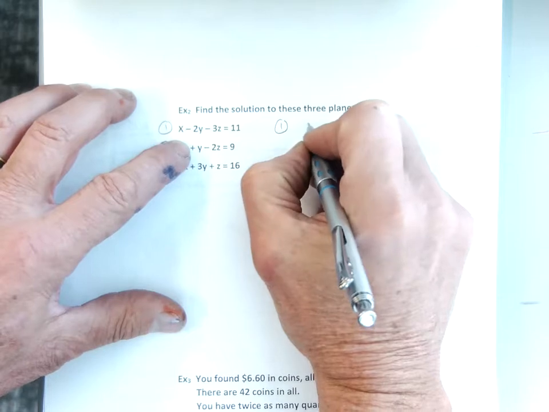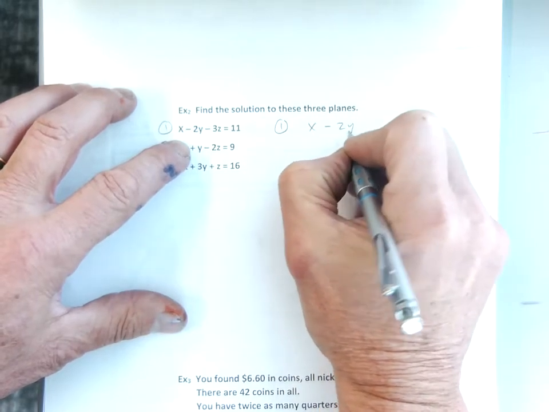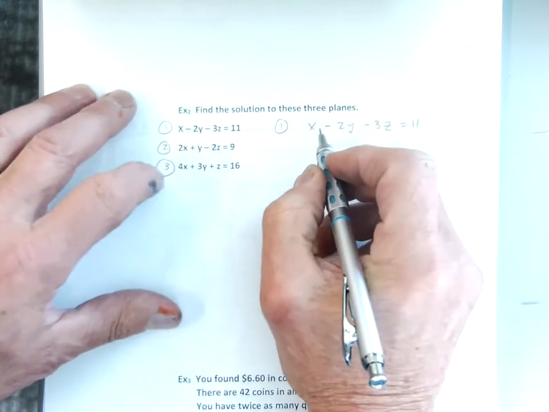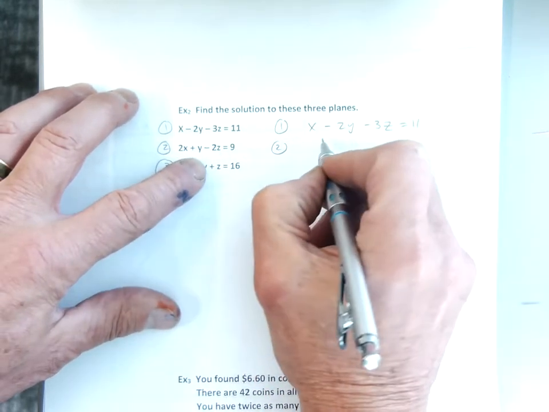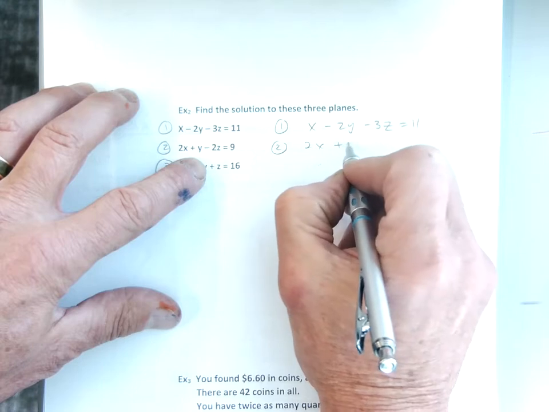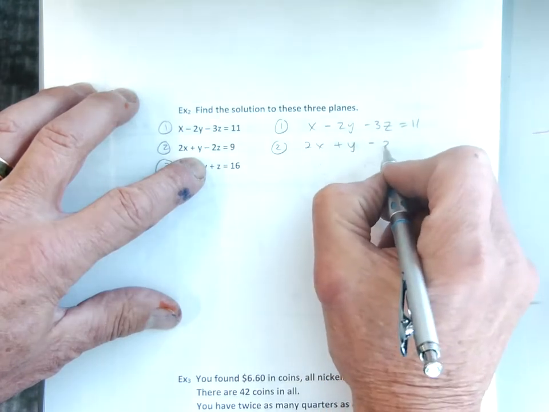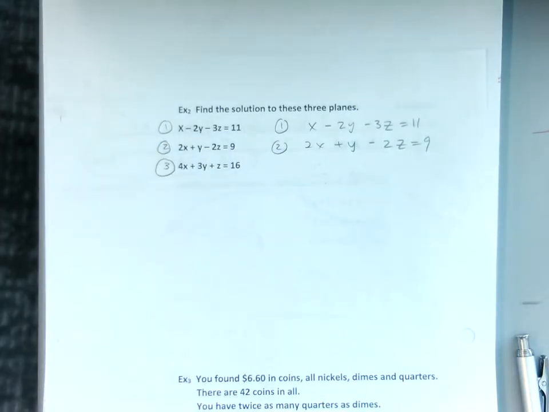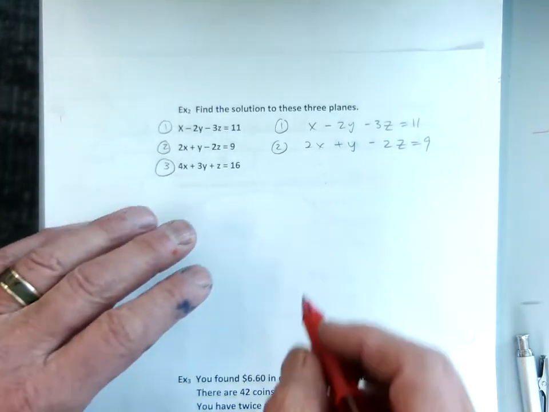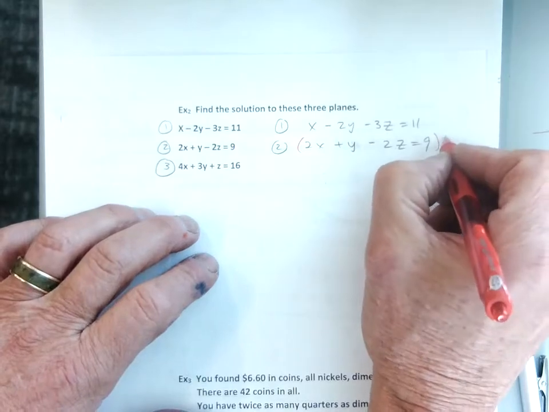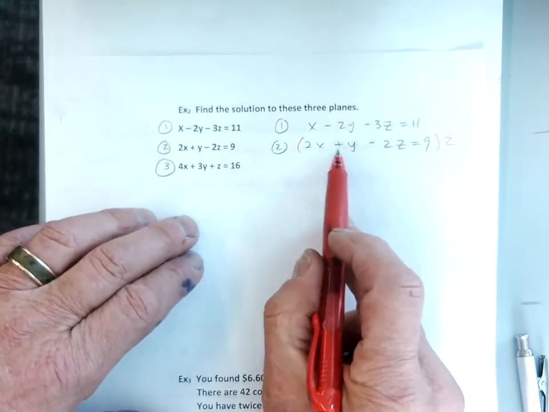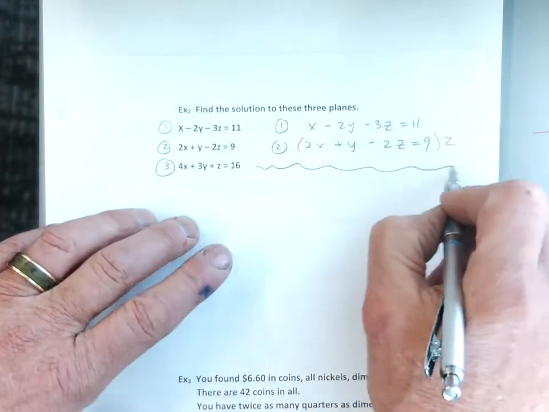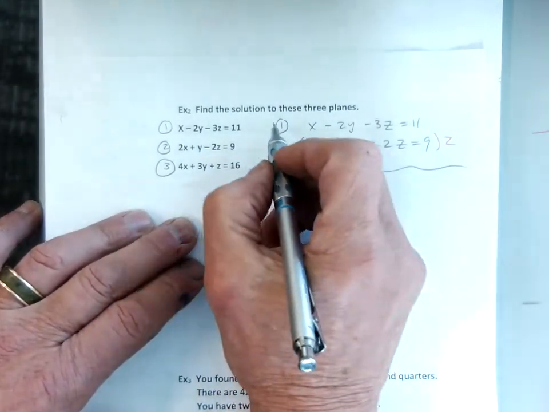Equation 1 is x minus 2y minus 3z equals 11, and equation 2, 2x plus y minus 2z equals 9. Okay. I think everybody agrees we should probably multiply equation 2 by positive 2, so I get a 2 there. Okay. I'm going to rewrite these.